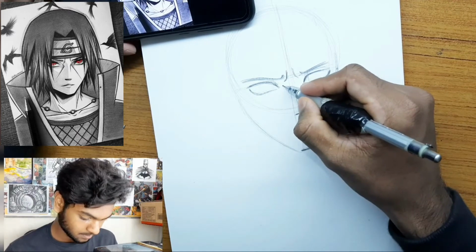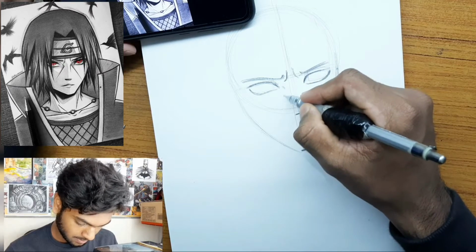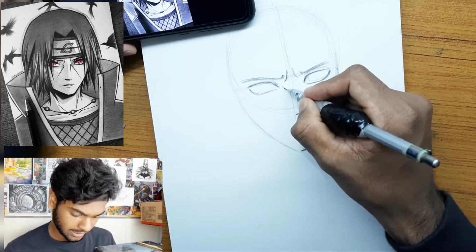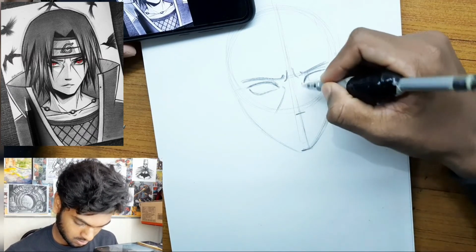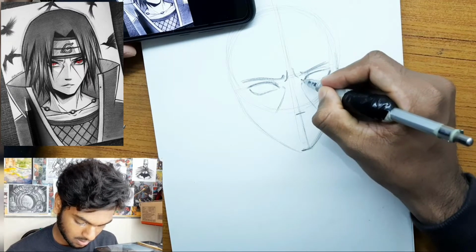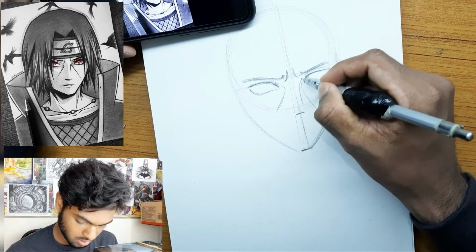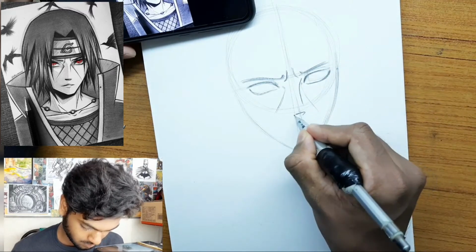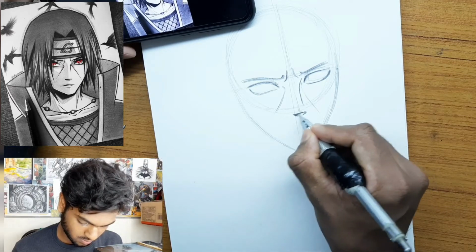And now I'm drawing these lines. I think they are to indicate the folds of his skin. And another line indicating his nose and his nostrils.